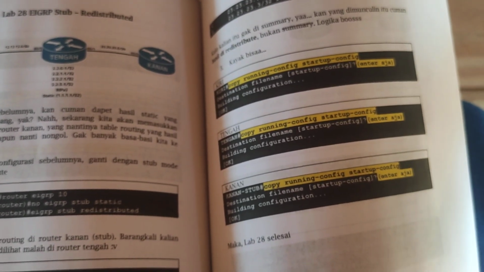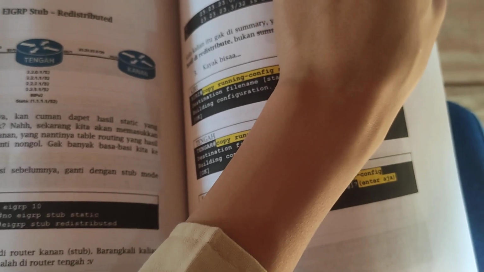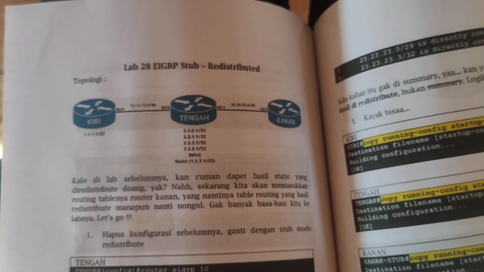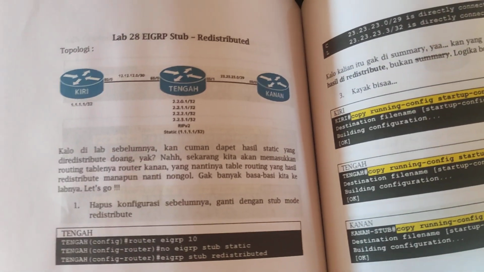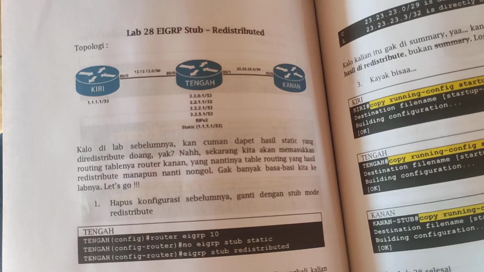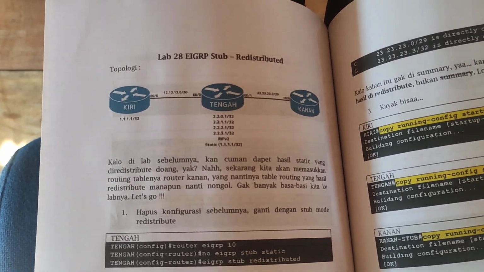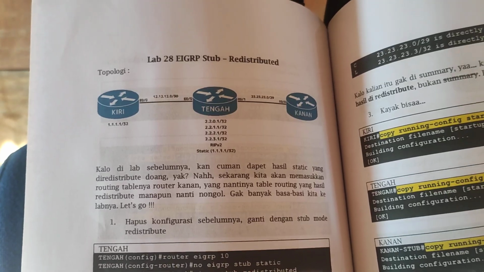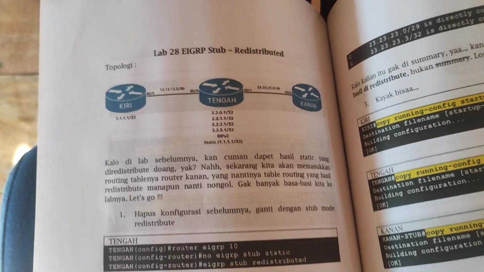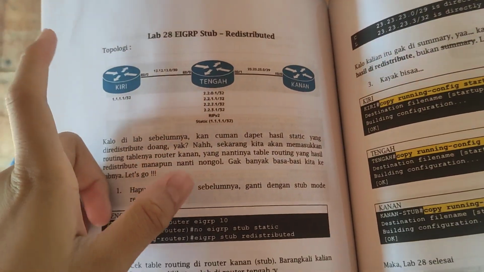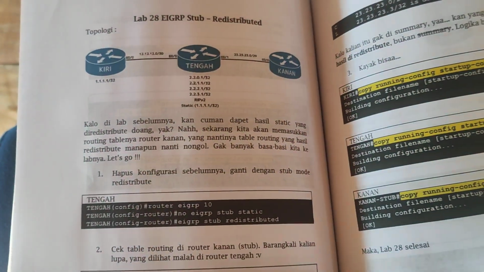Okay, so the next is EIGRP stub redistribute. So here there are three routers, the same as before: the left router, the middle router, and the right router.